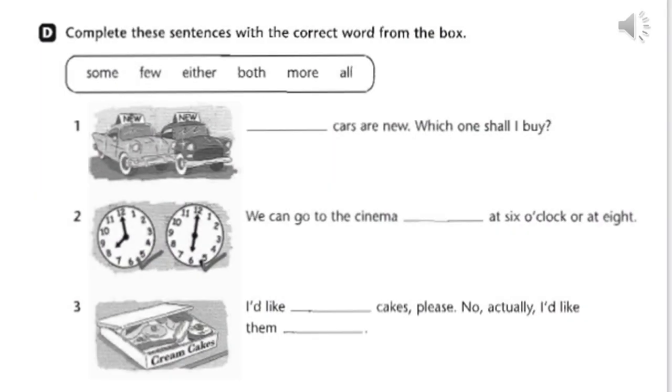Exercise D. Complete these sentences with the correct word from the book. Dear students, in this exercise you have to choose the correct or the suitable determiner to go with the suitable sentence. Okay. So you have sentences and you have to choose the suitable or the correct determiner according to the explanation in our lesson about the use of determiners. Okay. So good luck.